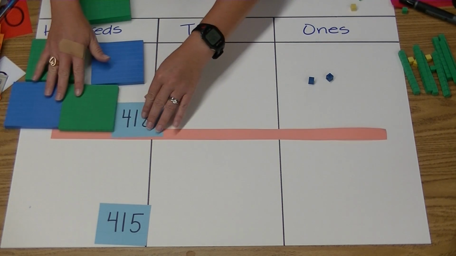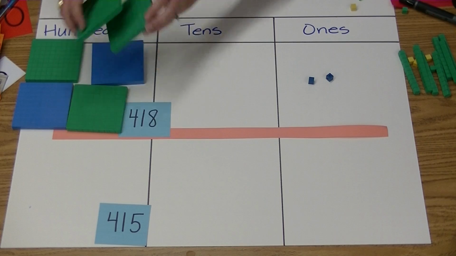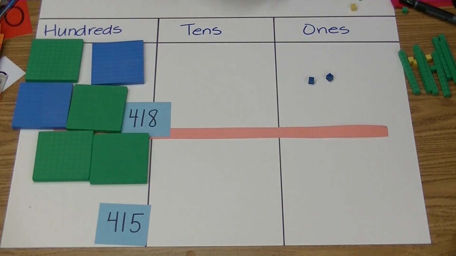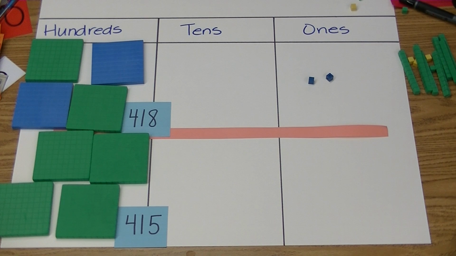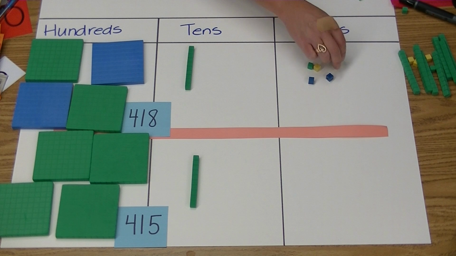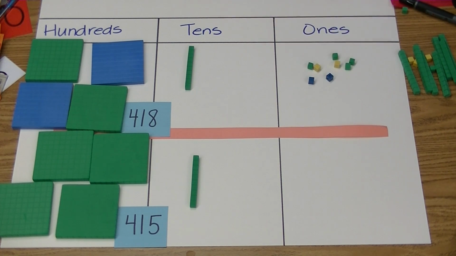There are 400s right here. They're kind of big. Okay, I think I'm done.